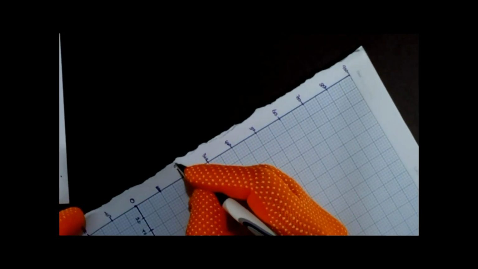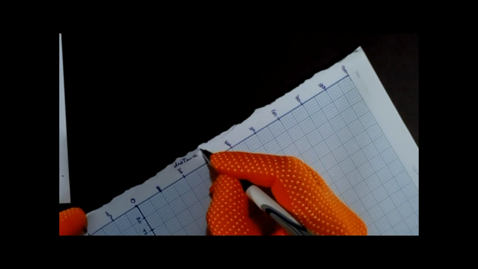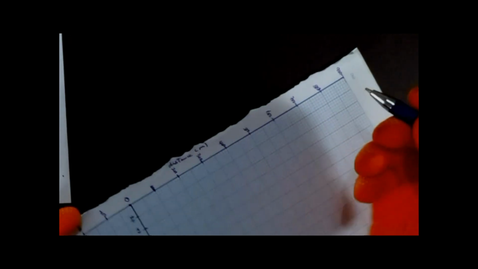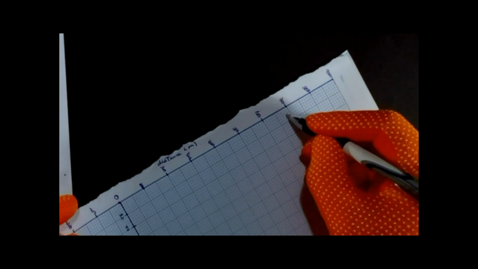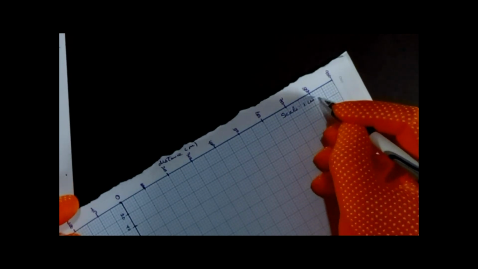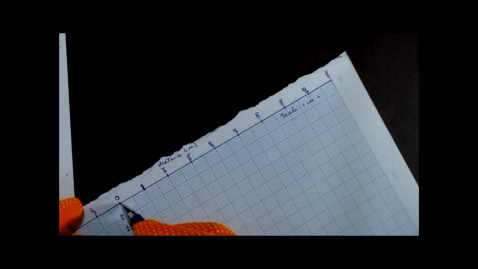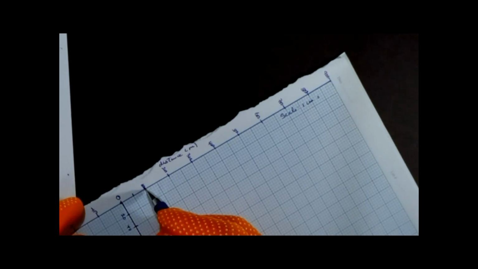So we're writing here, this is distance in meters, and the scale here is 1 centimeter equals. Now remember, 1 centimeter is from here to there. So we have 2 centimeters here being 100.